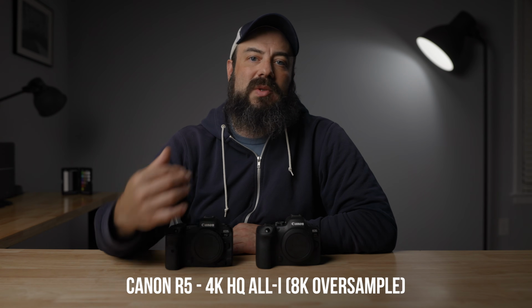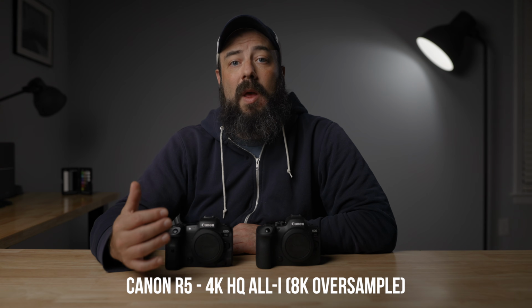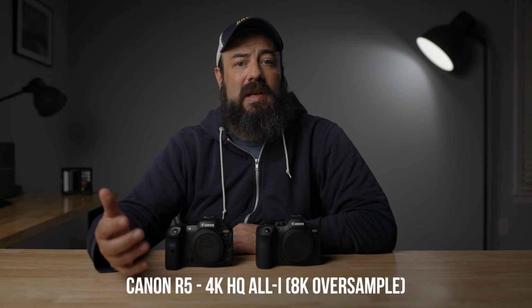Now on the R5, I chose to shoot in the 4K HQ All-I, which is an 8K oversample. I decided to not shoot in 8K because most people shoot in 4K HQ in this camera, and I think it was a little more comparable. But that's a big difference as it shoots in All-I versus IPB, which I don't think makes a difference in this situation, but just letting you know exactly what I did.